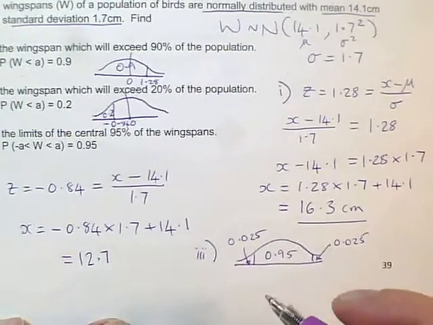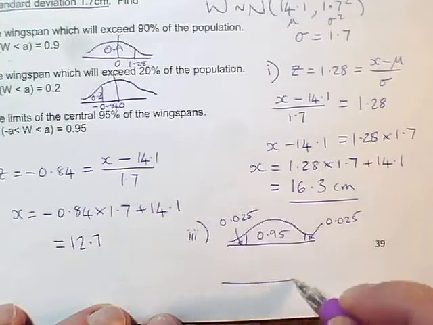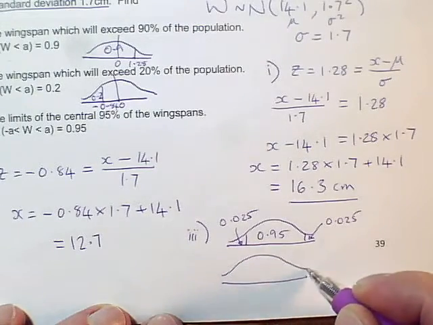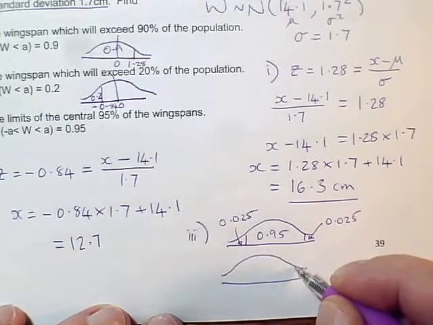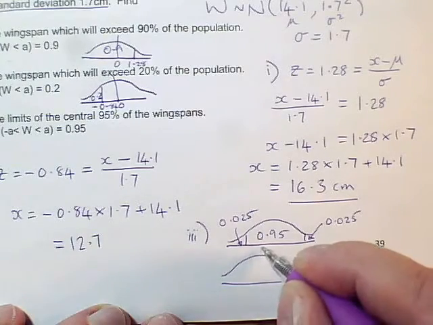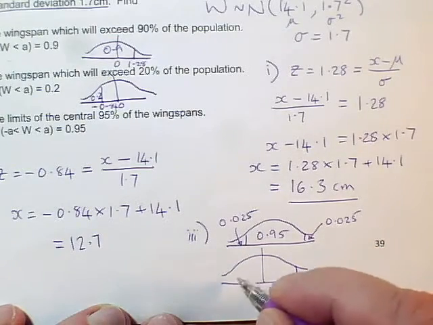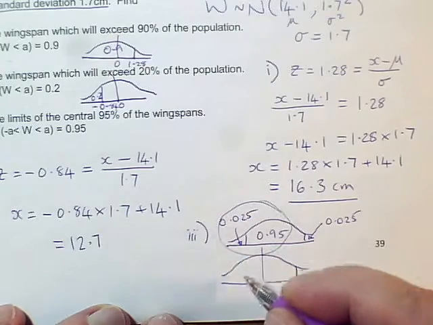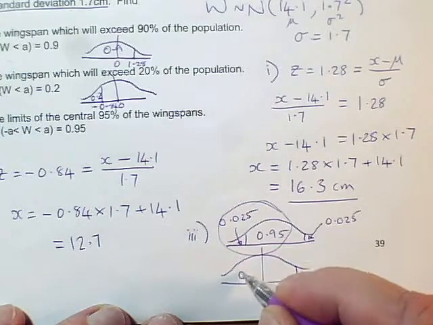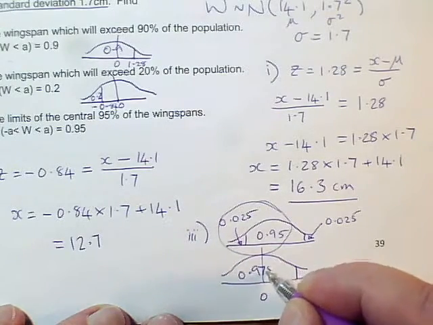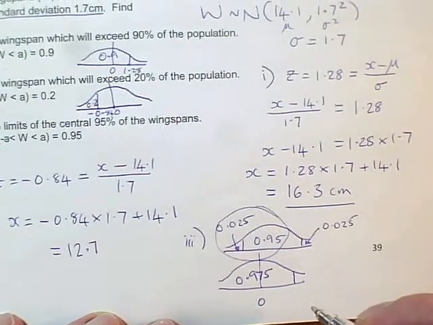So the actual picture that I can use for my look up on my calculator is all the area to the left of this value. If I combine these two sections, I get a total area here of 0.975. And that's a probability that I can look up.